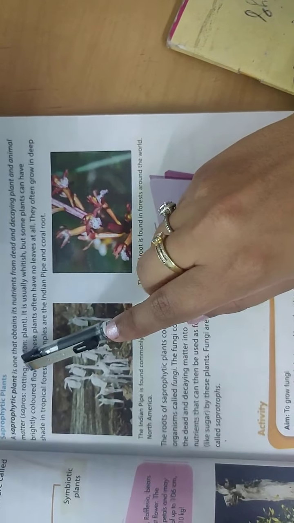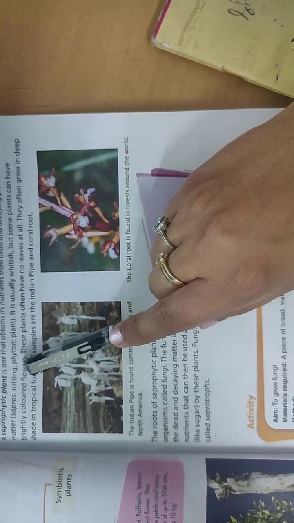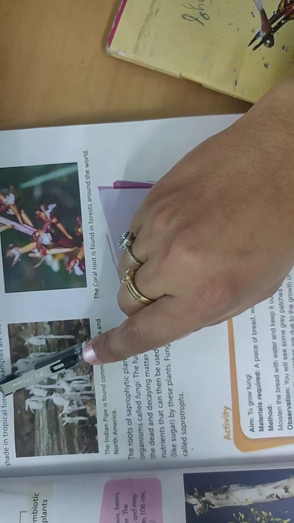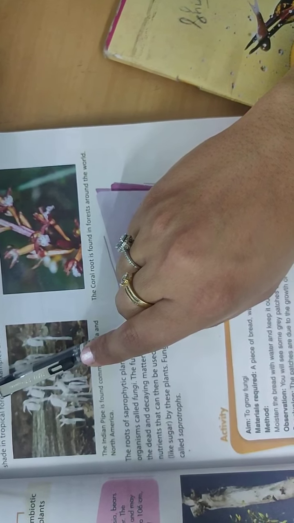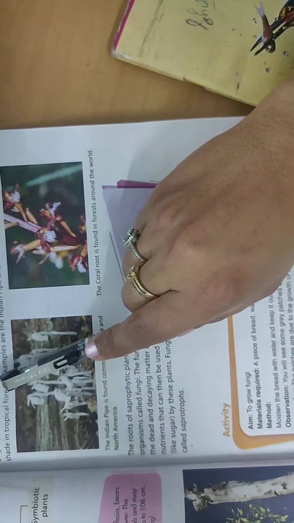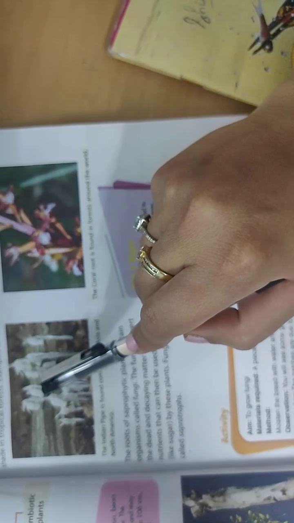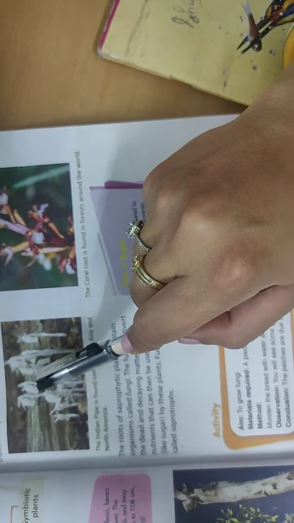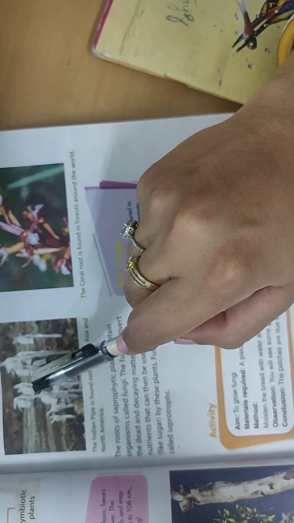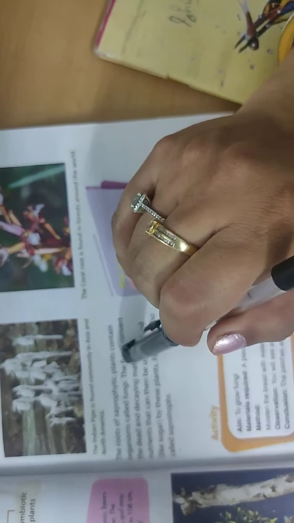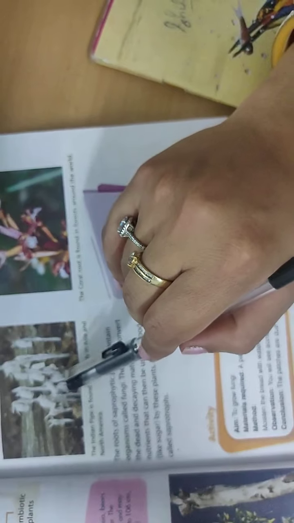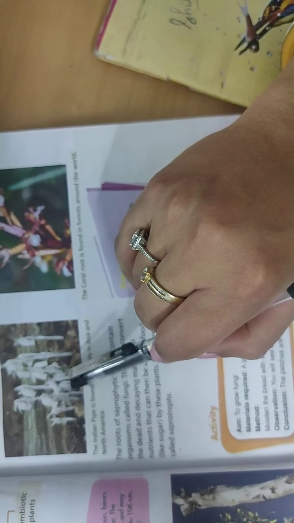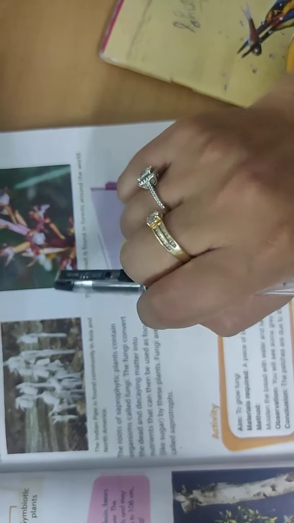Next is the saprophytic plant. Saprophytic plants are those plants that derive their nutrition from the dead remains of plants and animals. Here the saprophytic plant benefits by taking the food, and the environment is also benefiting as it is cleaned of the dead bodies of plants and animals. Thus, this type of nutrition shows a plus relationship. An example is the Indian pipe or the coral root.